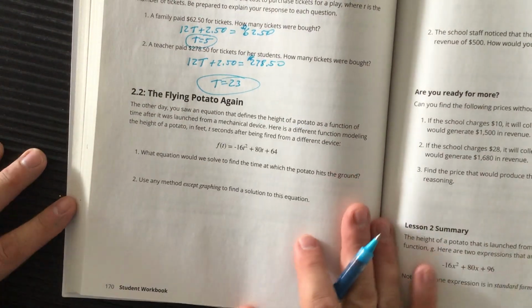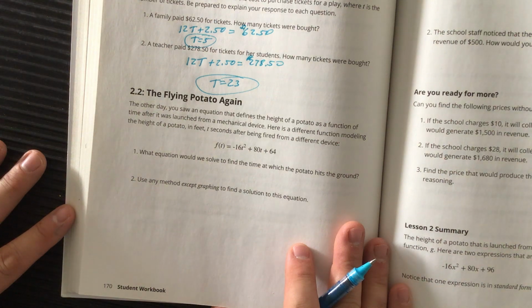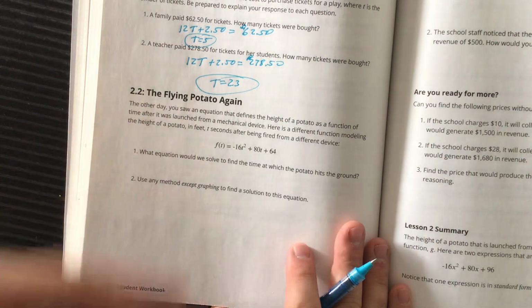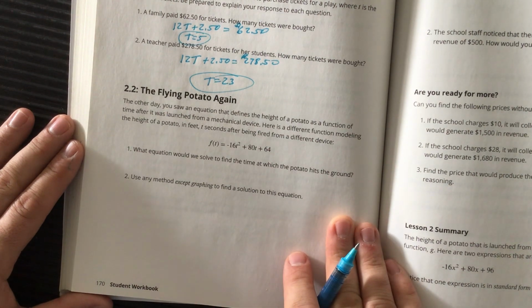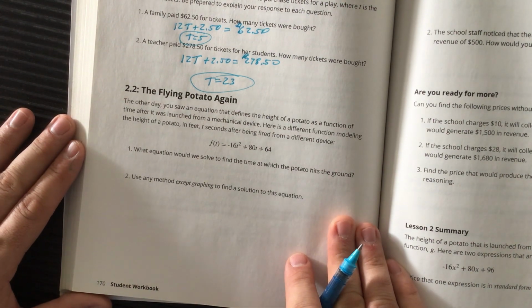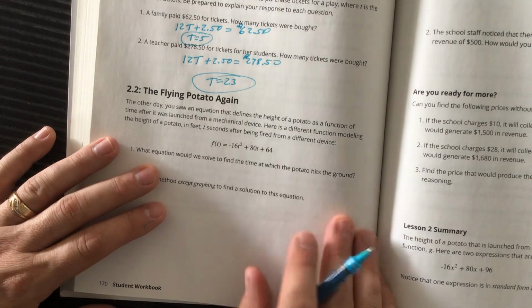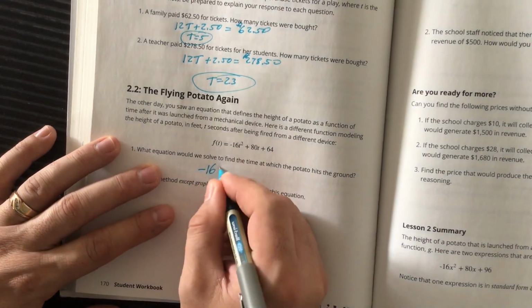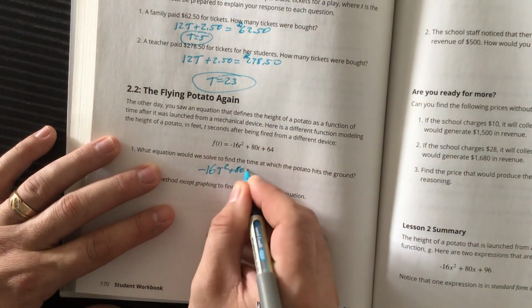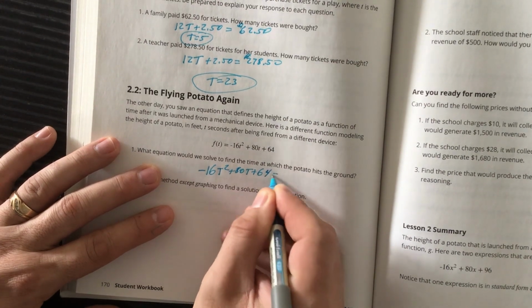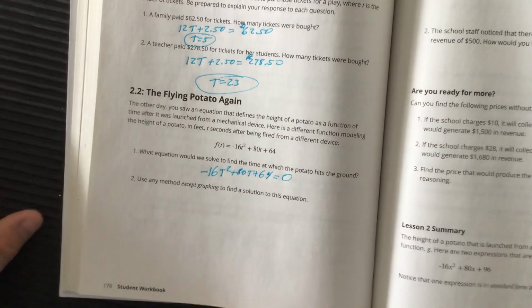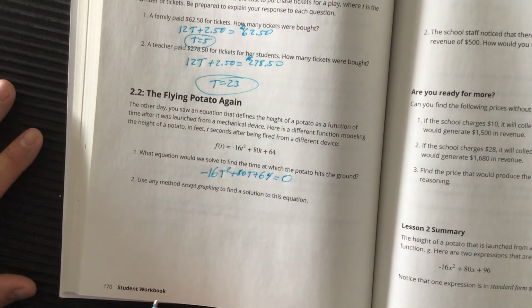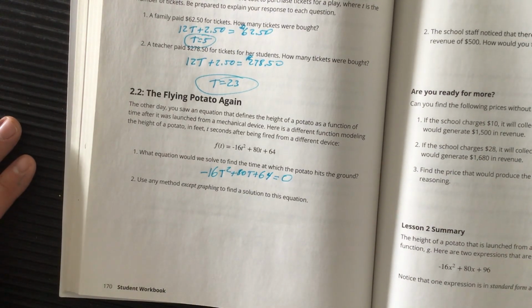Question number 2. This is a potato gun question where you shot the potato in the air. What equation would we solve to find the time at which the potato hits the ground? Well, if the potato hits the ground, the height will be 0. There would be our equation. When is the height 0? Use any method except graphing to find a solution.